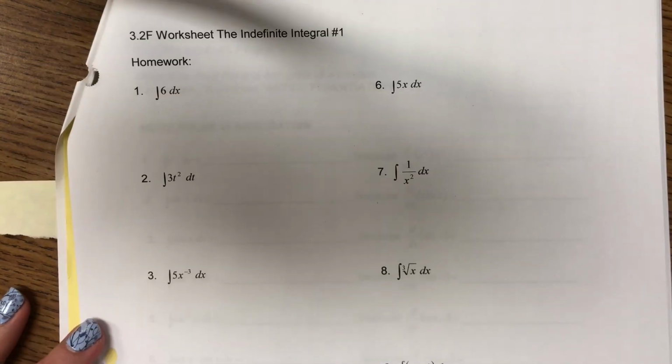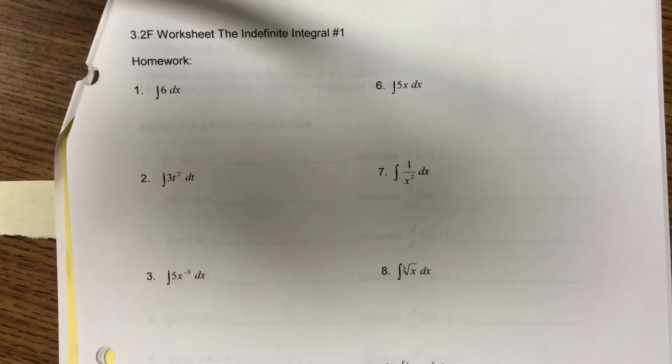Page 5 is homework. Try these 10 problems. The answers are at the bottom, and we will go over them tomorrow.